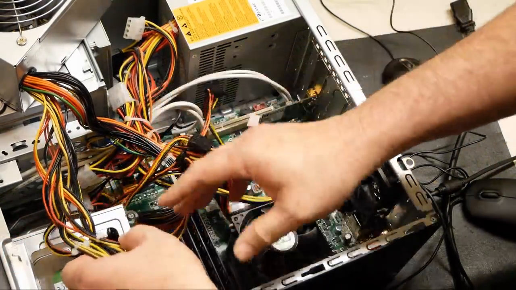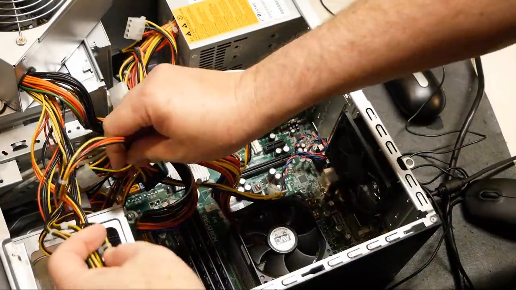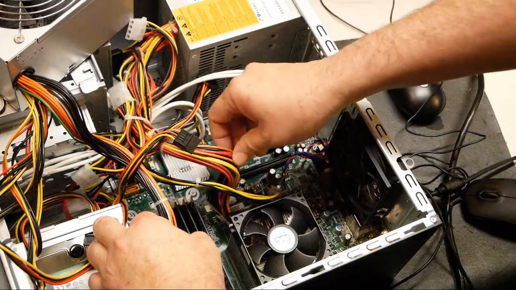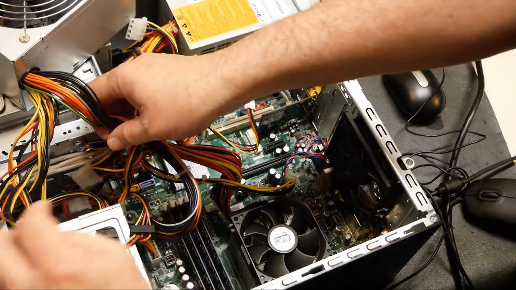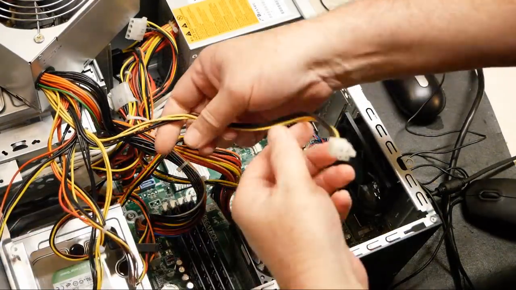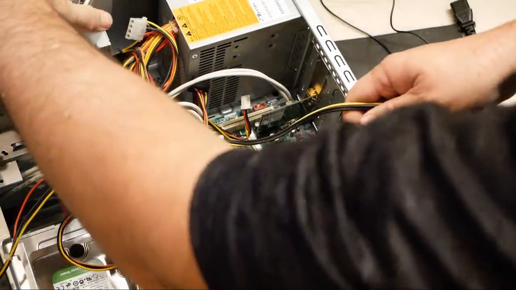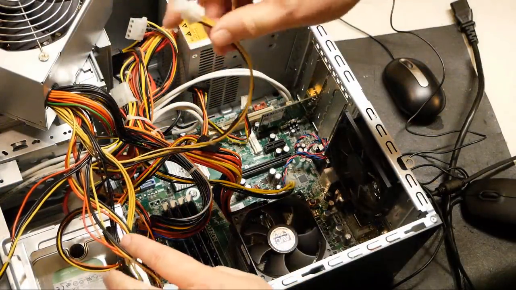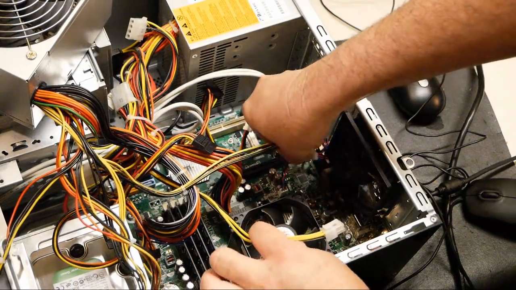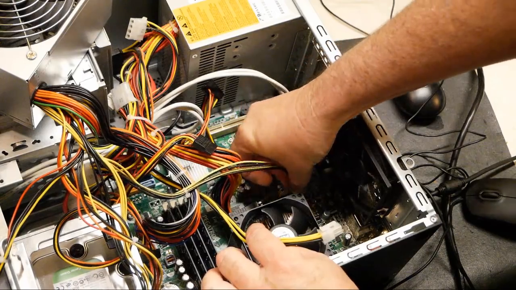Hard drive's on. Okay, hard drive, 24 pin. And then I'm trying to find the CPU pin. It looks like a big giant mess, but as long as I got this right, here's the CPU pin that goes down in here, right into this guy here.